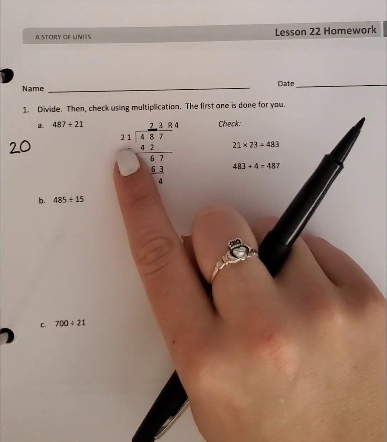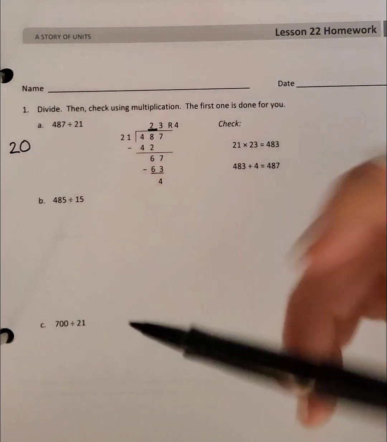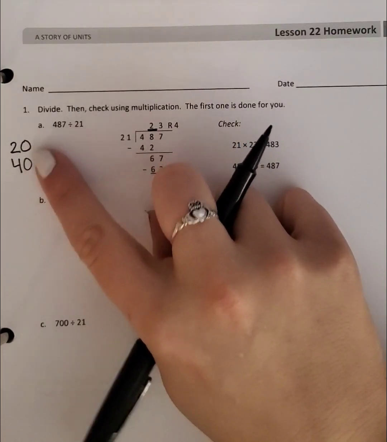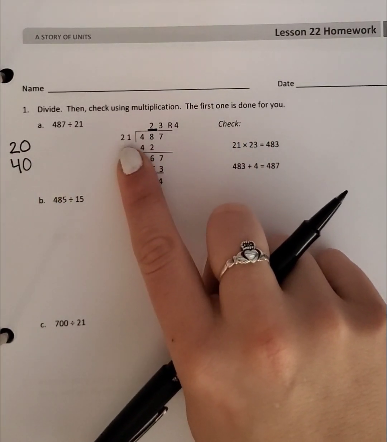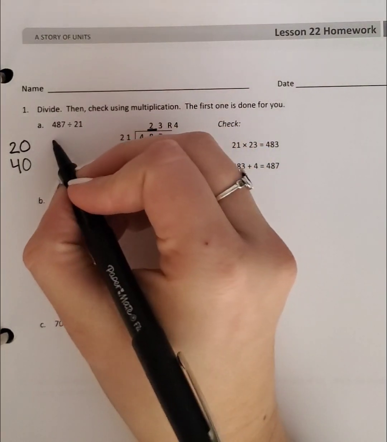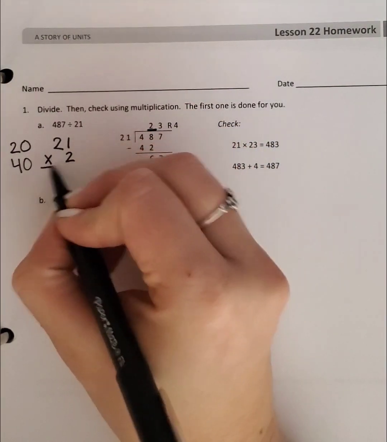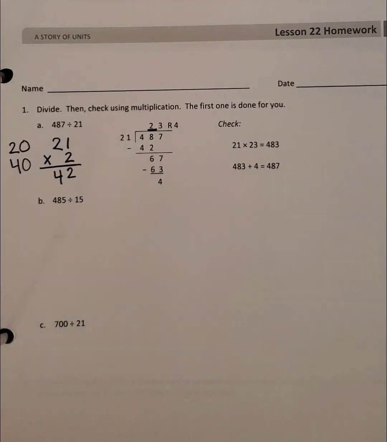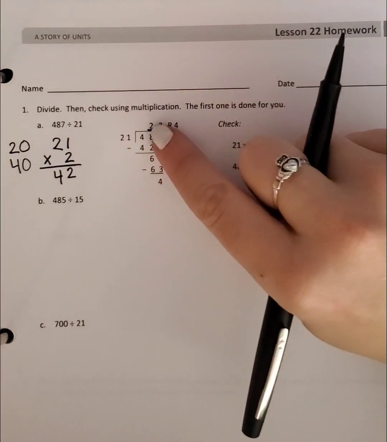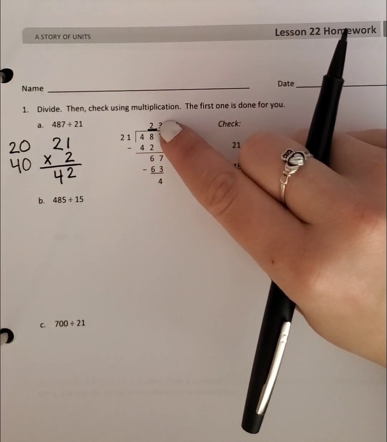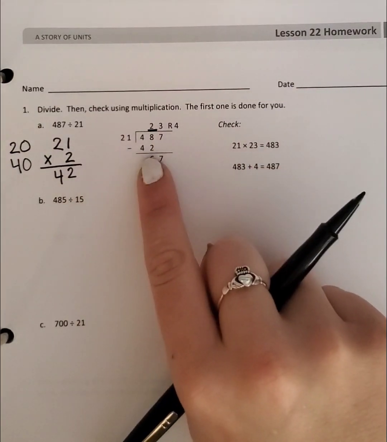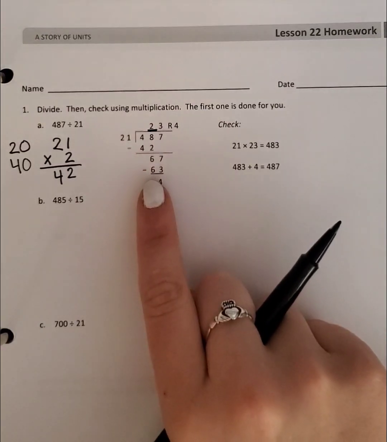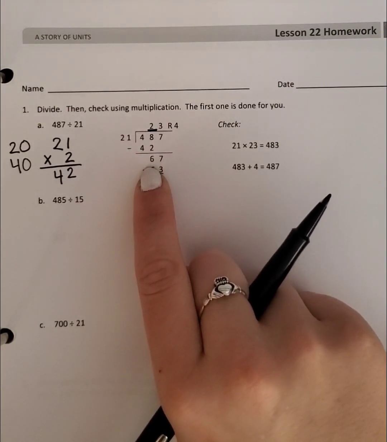That's our first step. So again, it might be easier to think in your head of 20s. 20, 40, we're trying to get to 48, so 40 would work. So there's 2 20s in 48, so I bet there's going to be 2 21s in 48. So let's try it. 21 times 2, 1 times 2 is 2, 2 times 2 is 4, 42. Or you might know this in your head, 21, 42. So there's 2 of them. That's why they put the 2 up here in the quotient, and they wrote 42, that's our answer here, and underneath 48. 48 minus 42, because that's our third step in division, is to subtract. They got a difference of 6.